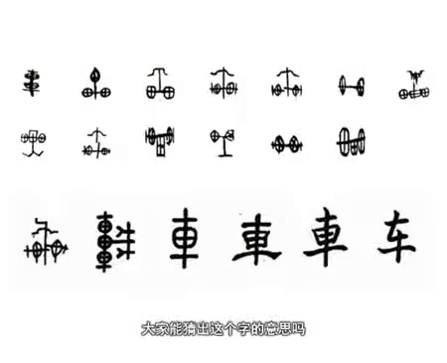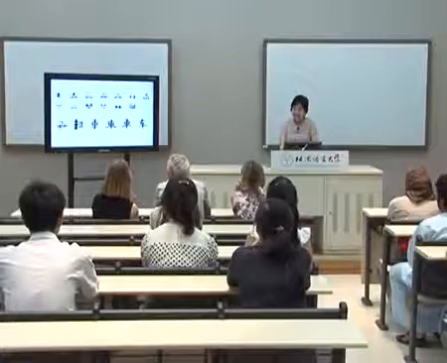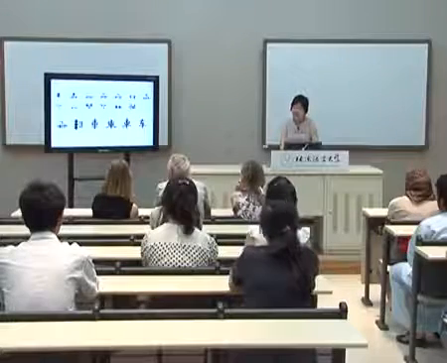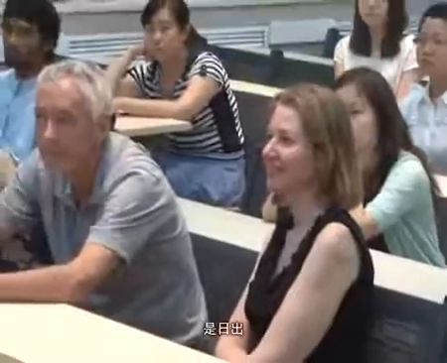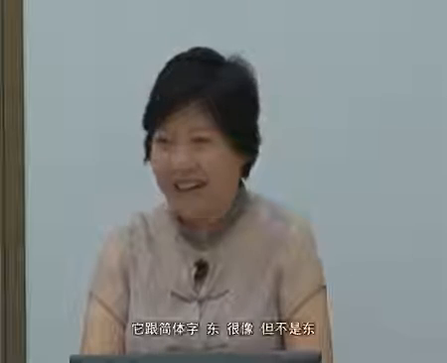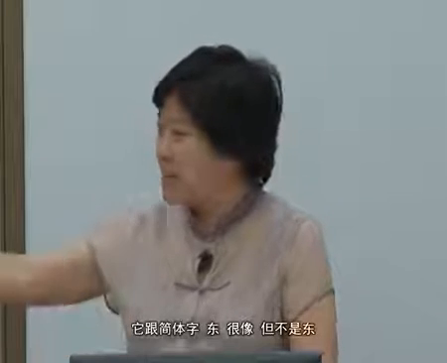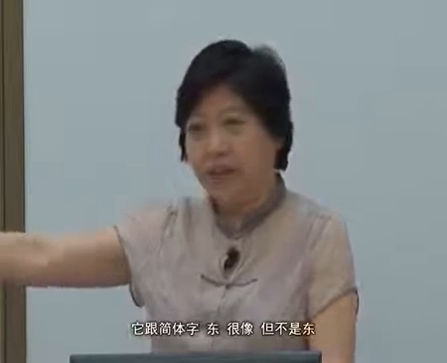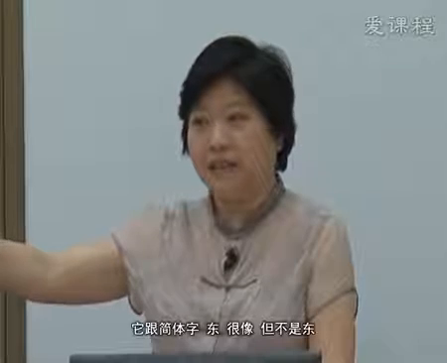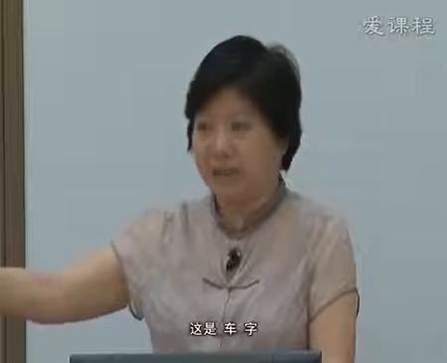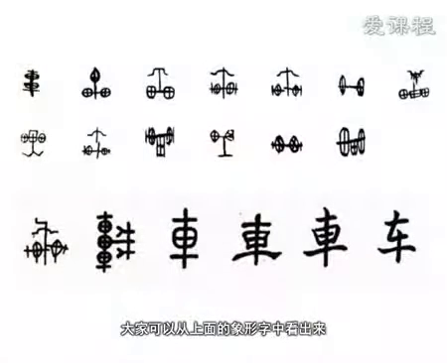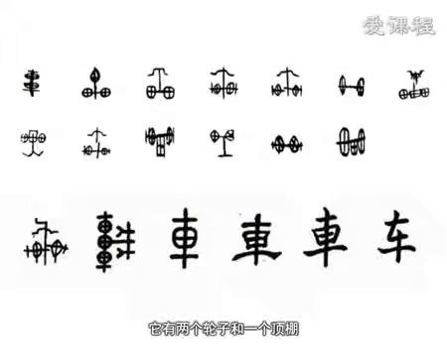Can you guess what this character means? Yes? What is it? It's sun rising from the trees, so it's east. Sun rising? From the trees. East? East. No. Well, I think the simplified character is very close to the character for east, but it's not east. It's carriage. You can see from those characters above, the shape.